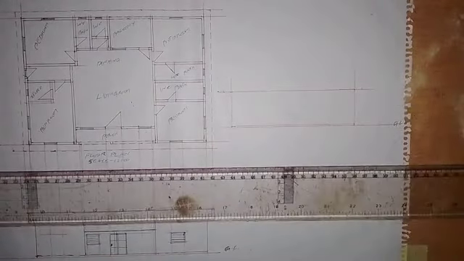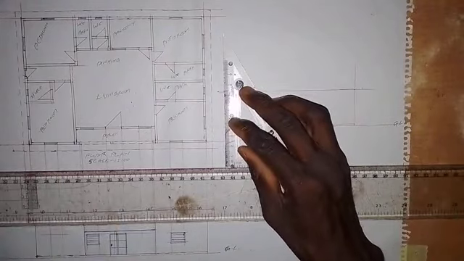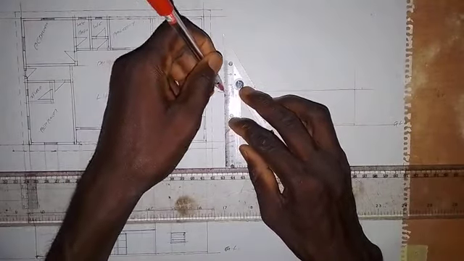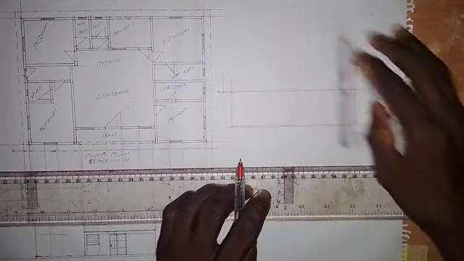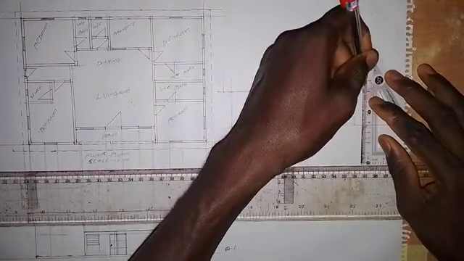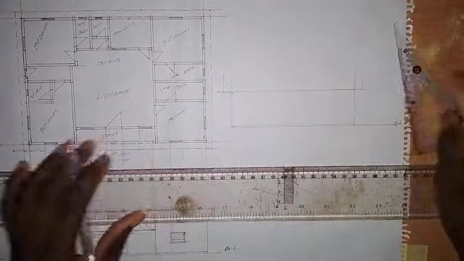At this point here, we are going to draw a short vertical line. Here you have this short vertical line, and here also we come to this point and take a short vertical line up like this.